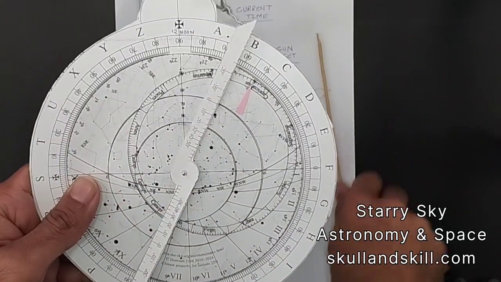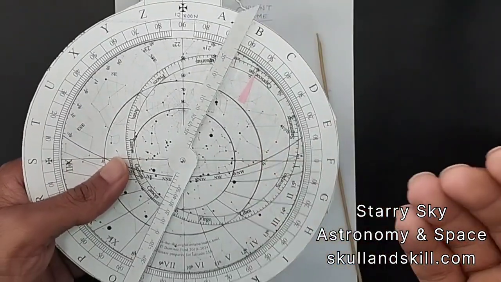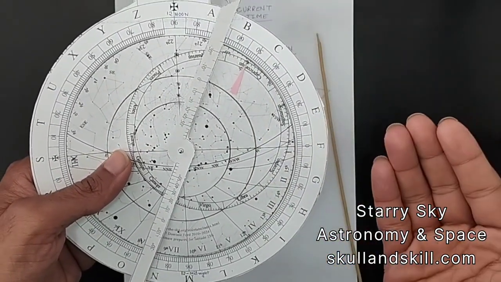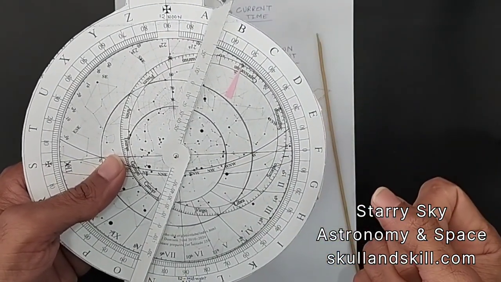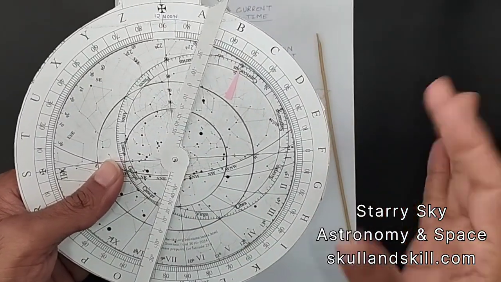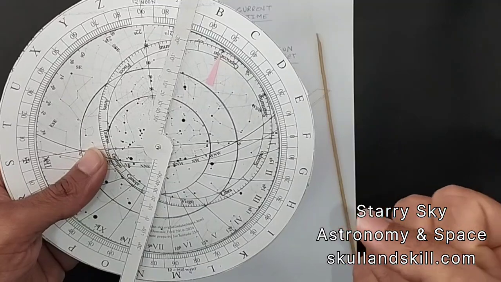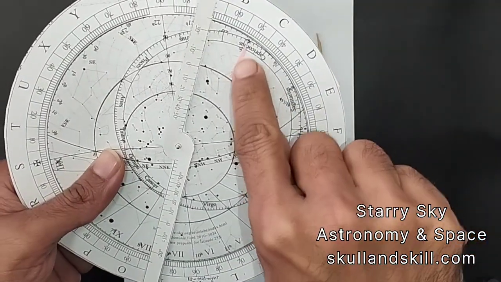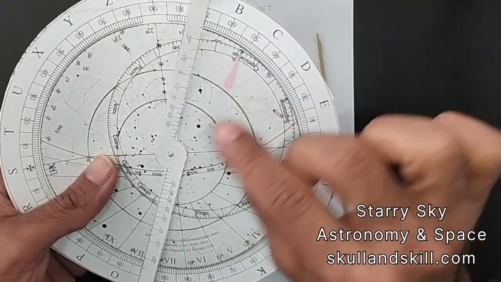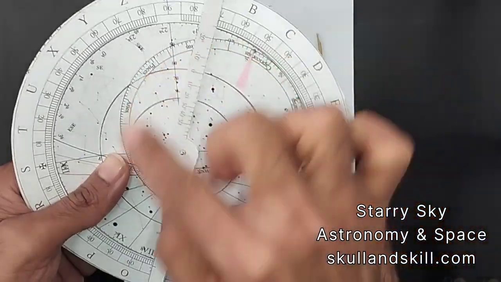We hope this is really clear. It's very easy. Just find the sun's position today, whatever date it is for you today. Find the sun's position in the zodiac. Make a pointer, paste it, or maybe use a marker to mark that position over here in this ecliptic.